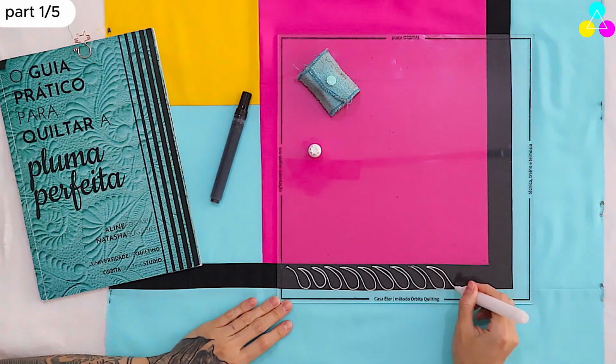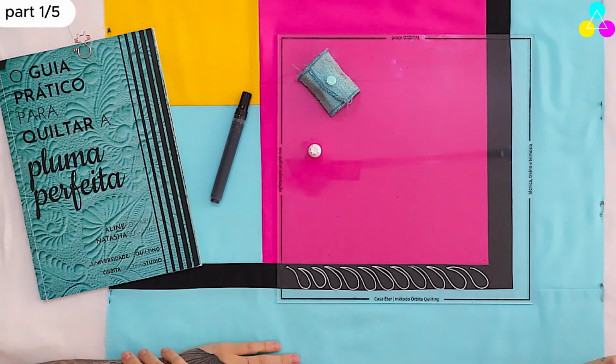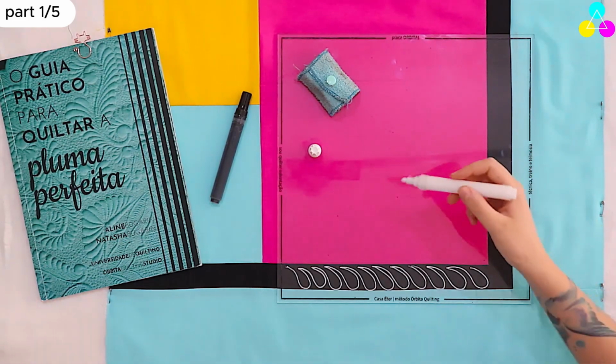This is very useful when you're trying to understand the feather, because it's easy for people to get loose.